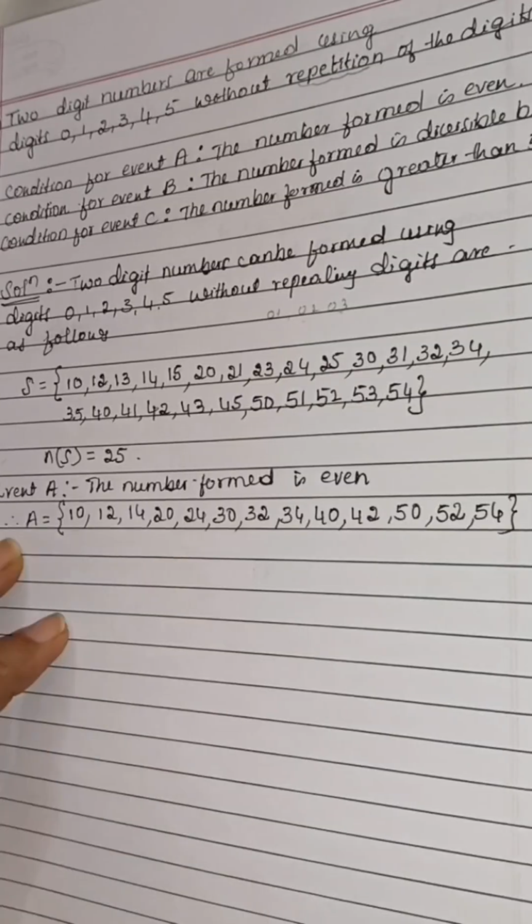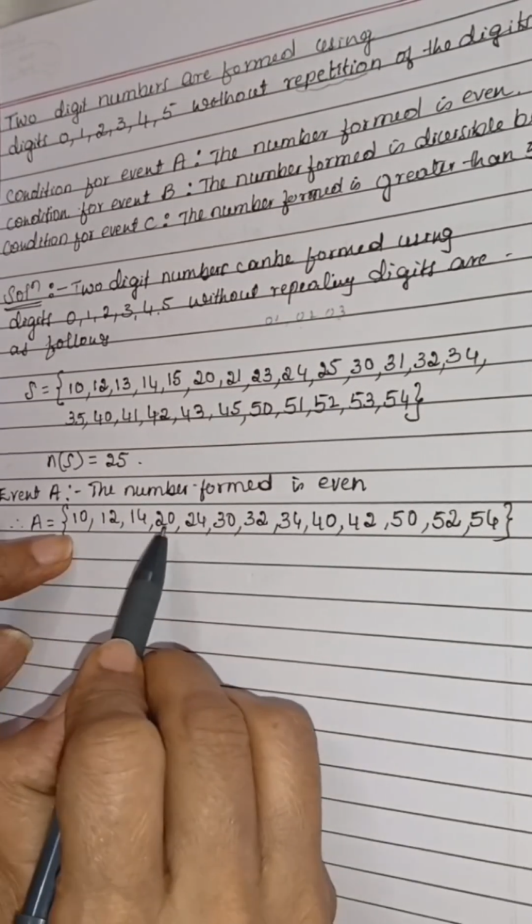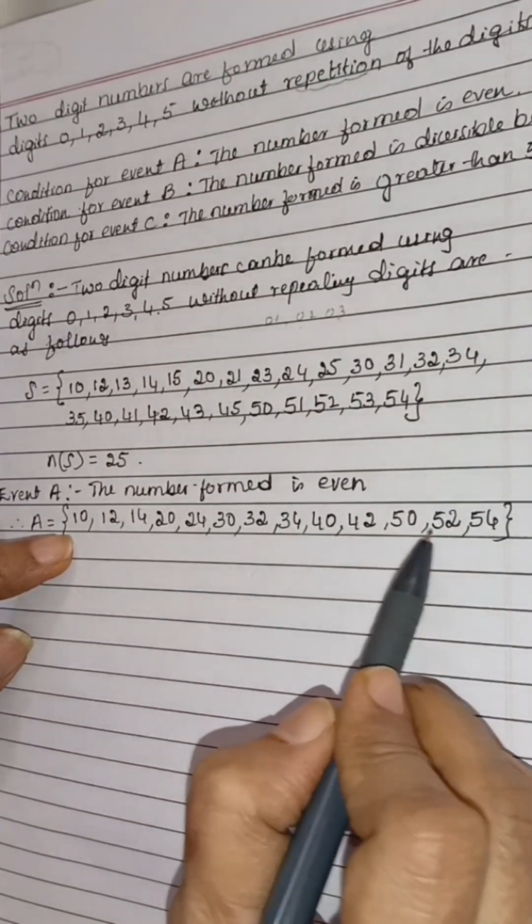These are even numbers. So count: 1, 2, 3, 4, 5, 6, 7, 8, 9, 10, 11, 12, 13.